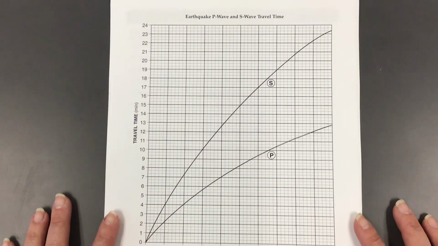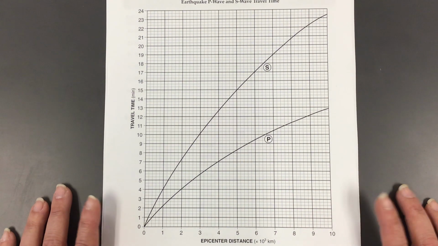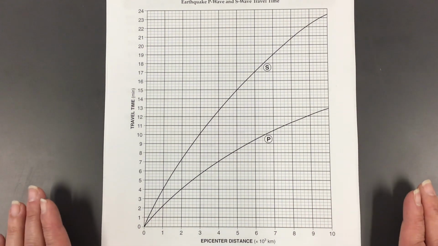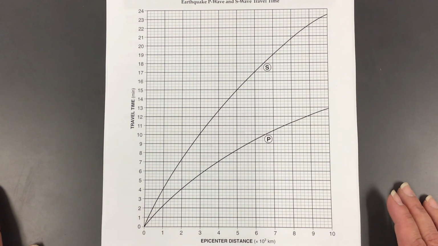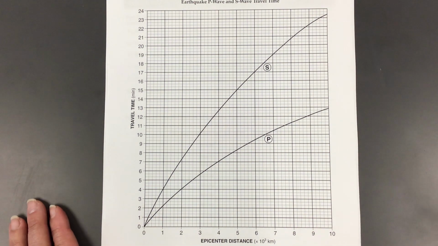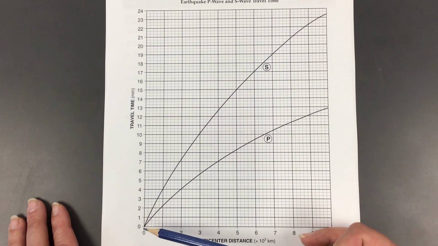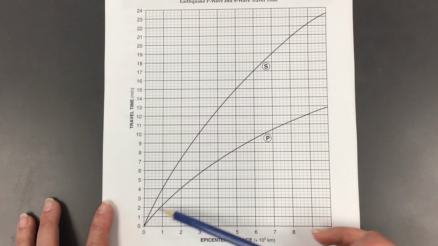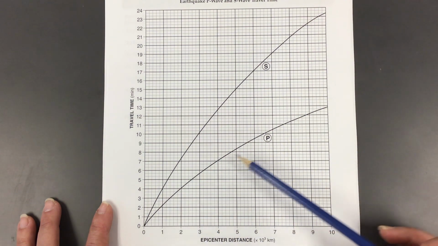And so in order to answer these questions, we have to understand a little bit about how to interpret this graph. And so we're going to talk about scale so you understand what the tick marks or the lines represent before you get started. So this is a graph of P and S wave travel time. If we have an earthquake that happens at this 0 point, the P waves and the S waves both travel at the same time, but they travel at different speeds. And so the P wave is a primary wave. It goes the fastest. This is its travel time.